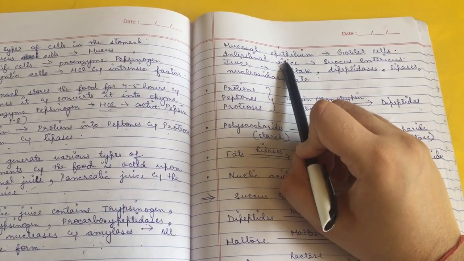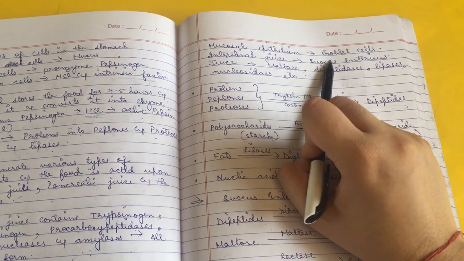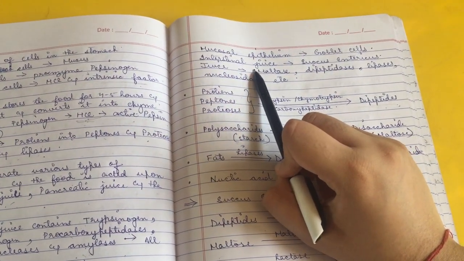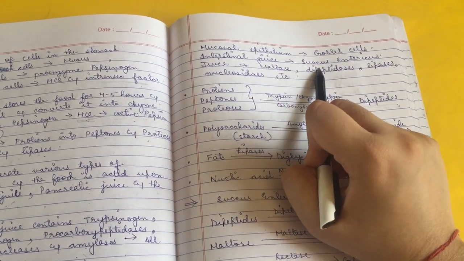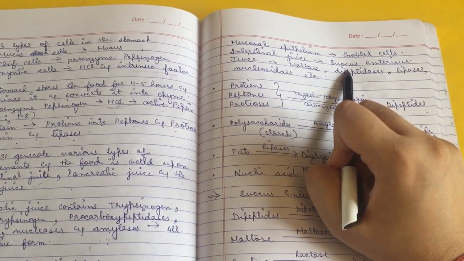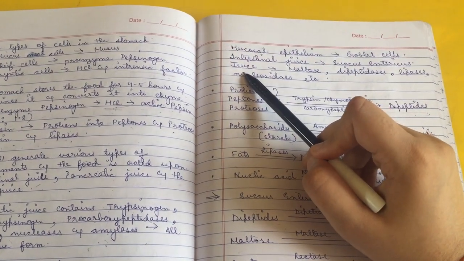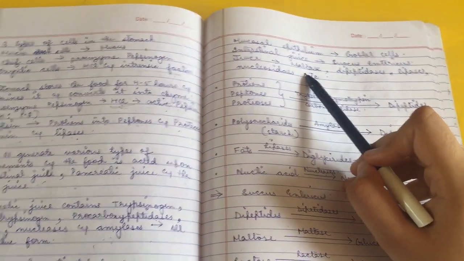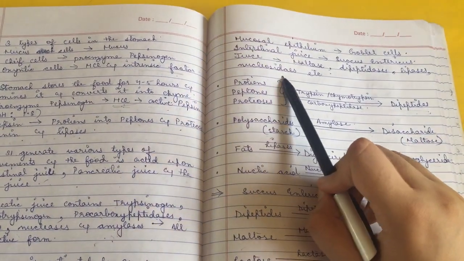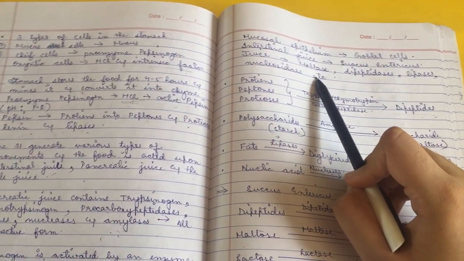Now the mucosal epithelium has goblet cells. Goblet cells secrete mucus, as we all know. The intestinal juice is also known as the succus entericus, that is, the juice secreted by the intestine is also known as the succus entericus. Now this juice basically contains maltase, dipeptidases, lipases, nucleosidases, etc. We will come to the function of these shortly.